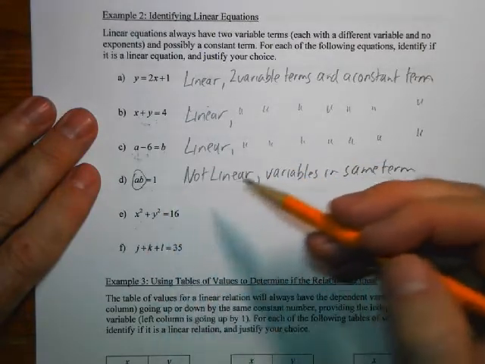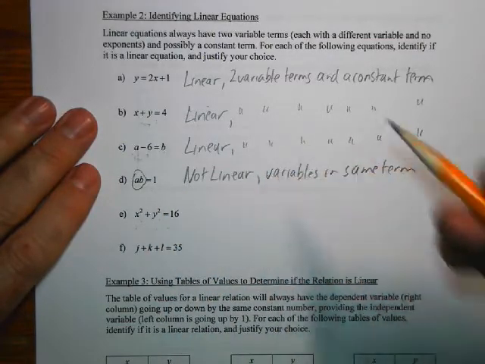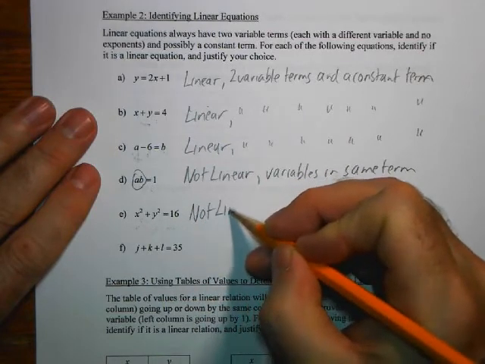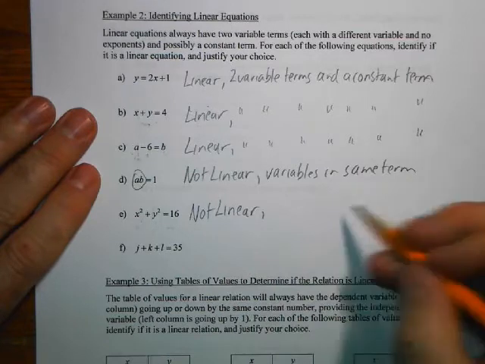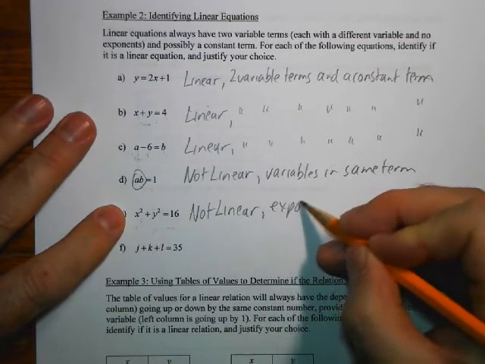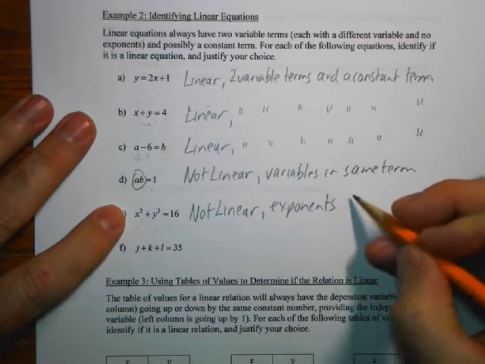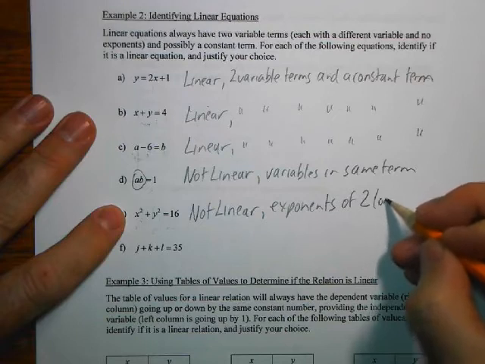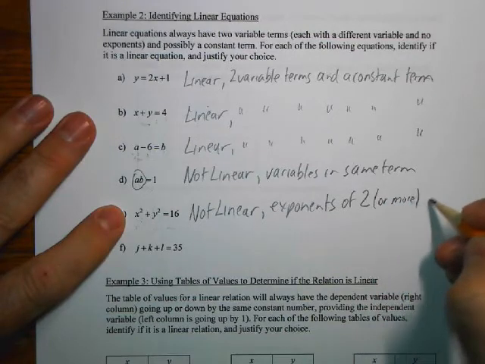If you see any exponents at all, even on just one of the terms, that's not a linear relation or a linear equation. So the reason for this is the exponents. Exponents of 2 are not allowed. Actually, 2 or more, not allowed.